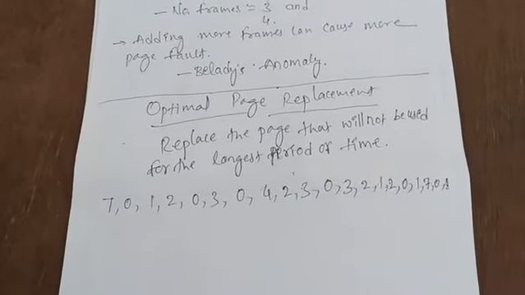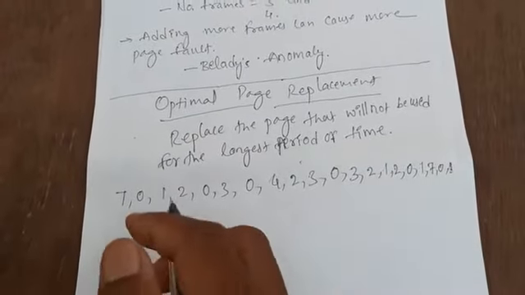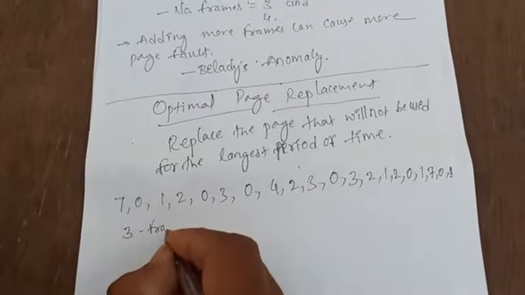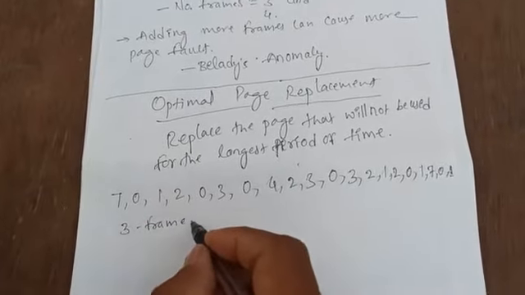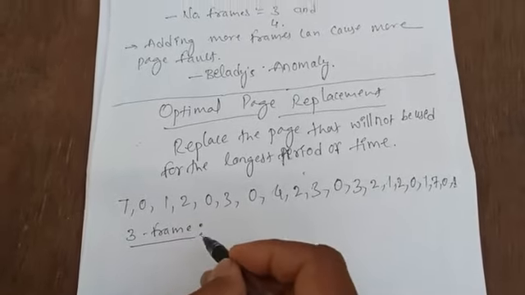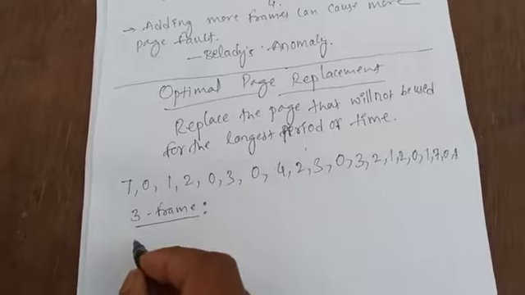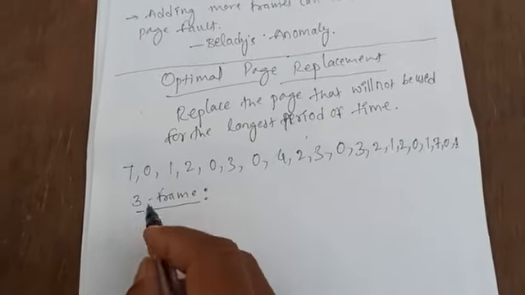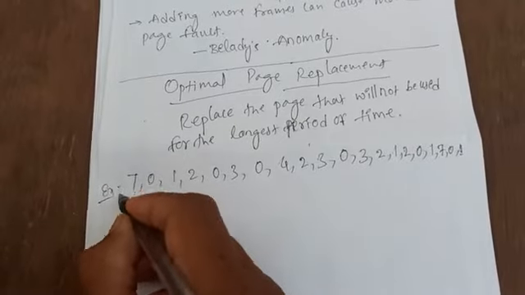We are going to consider the same sequence with the same number of frames, that is 3 frames. We will start with the implementation of the page replacement algorithm, considering this example reference string.